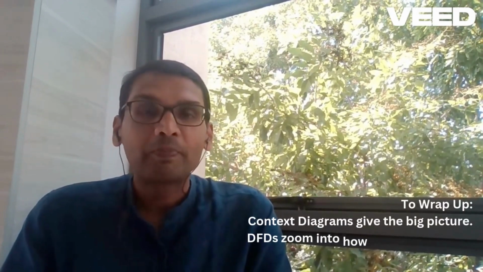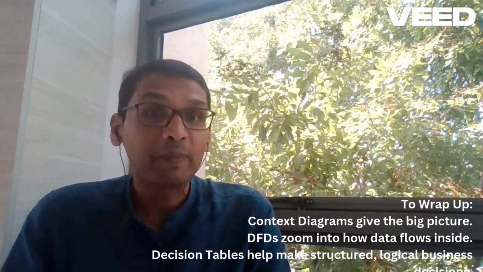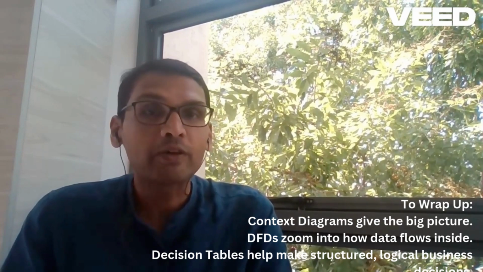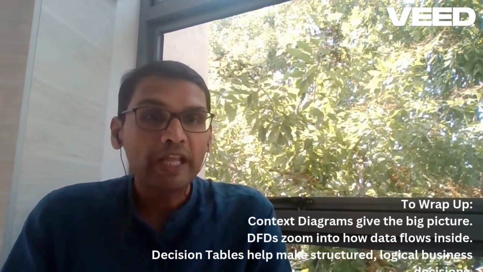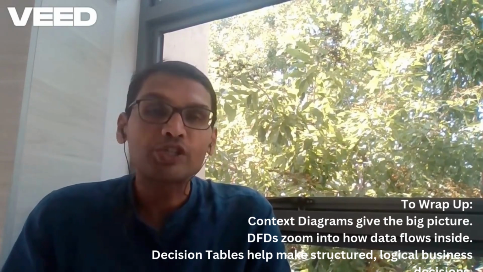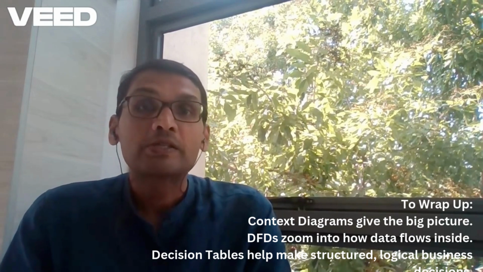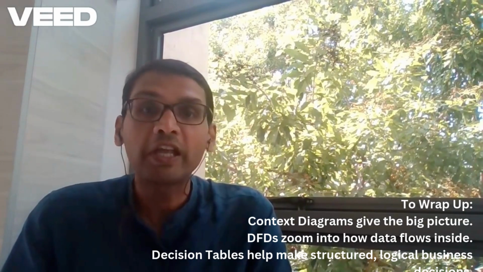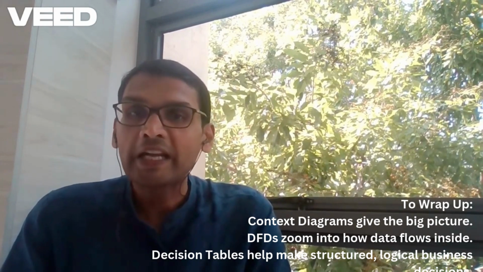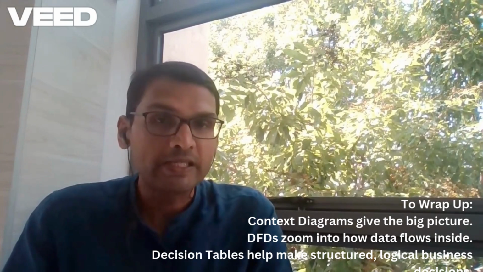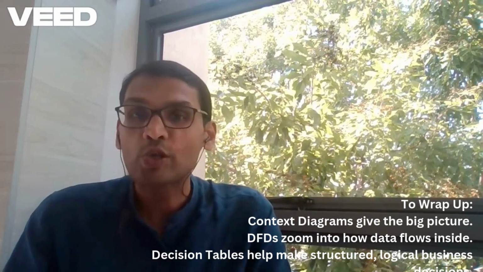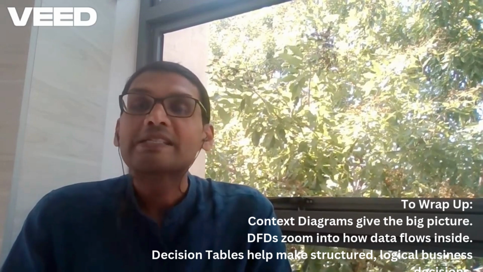So, to conclude, the context diagram gives the big picture. The data flow diagrams, DFDs, zoom into how data flows inside. The decision tables help make structured, logical business decisions. So, structured SAD ensures that systems aren't just technologically impressive but are aligned with business goals and user needs. So, next time when you're frustrated with a clunky app or a slow process, remember somewhere someone skipped these steps.